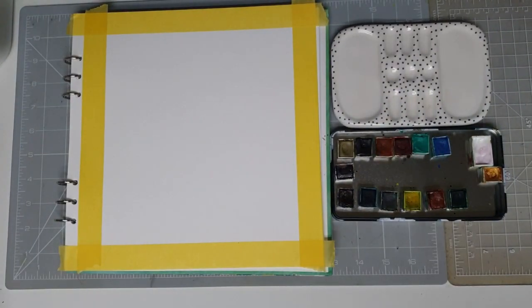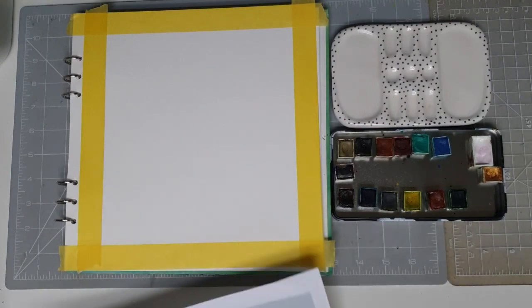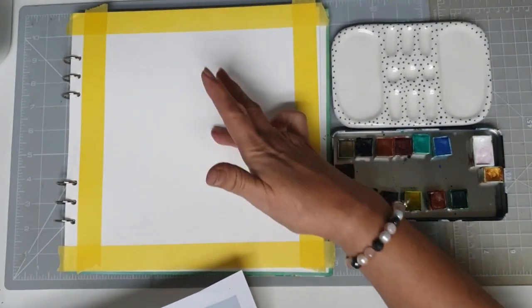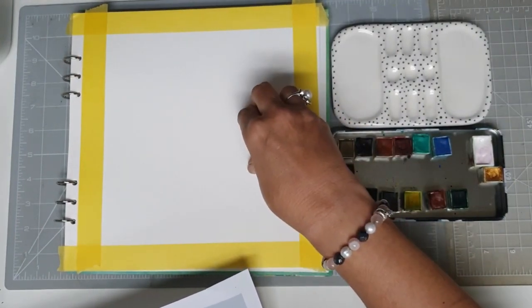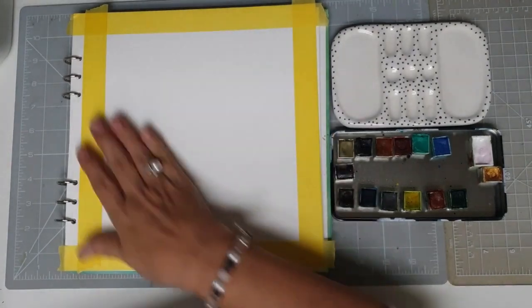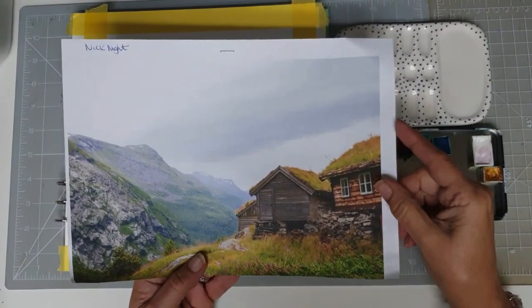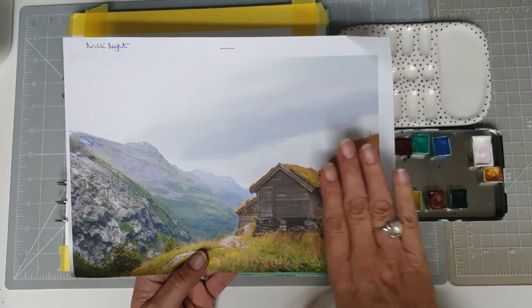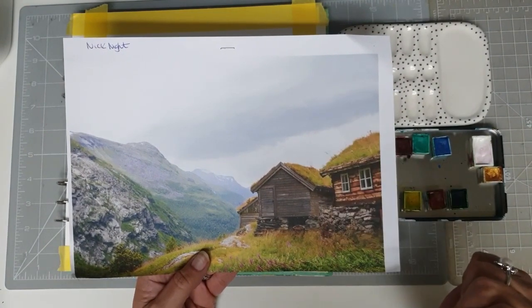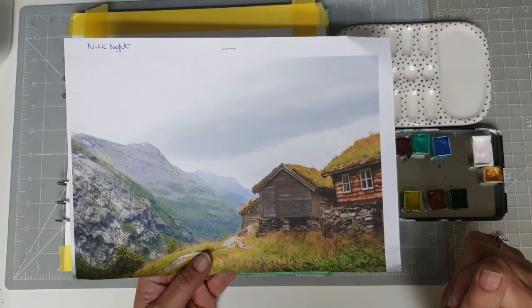Let's make a start. So I'm going to want to have my mountains and some kind of a building. I will probably just do one of the buildings because this is square and basically this is more of an oblong, so I'm probably going to cut some of that out, I think.